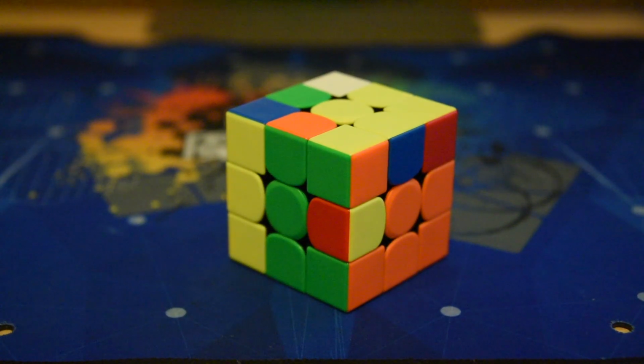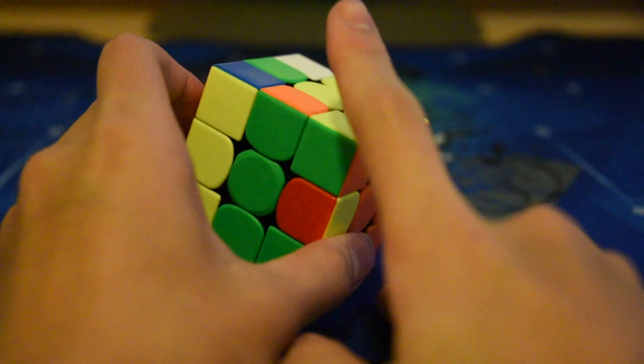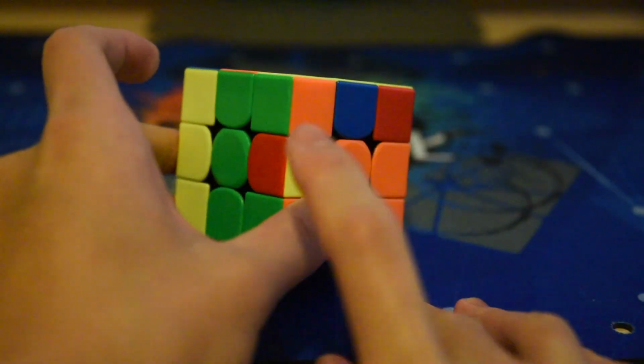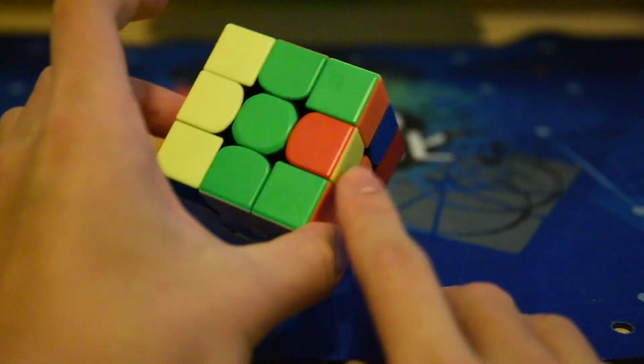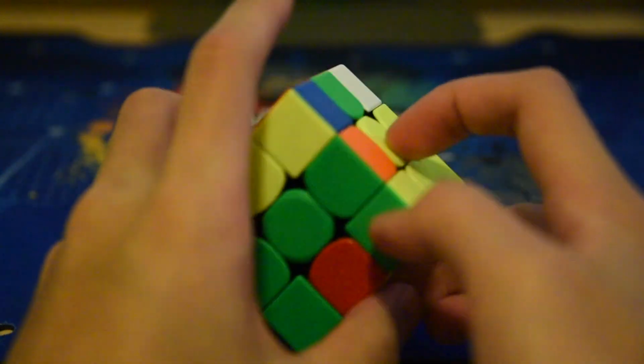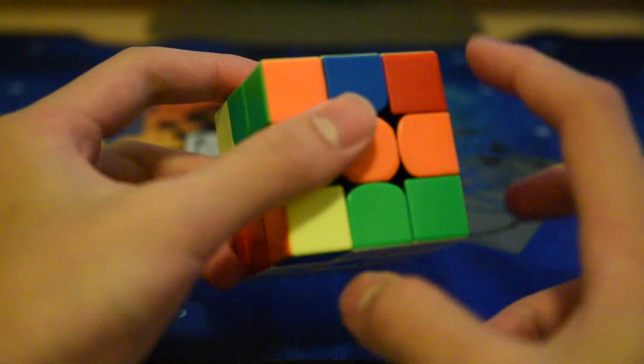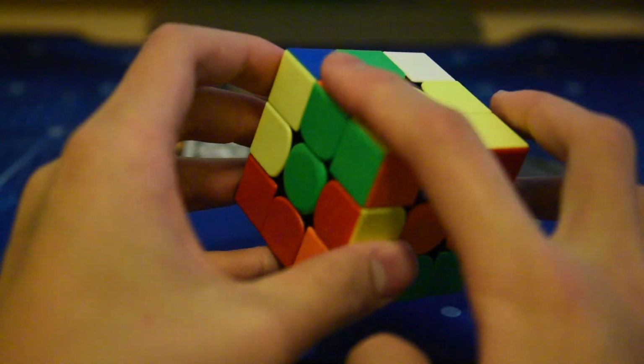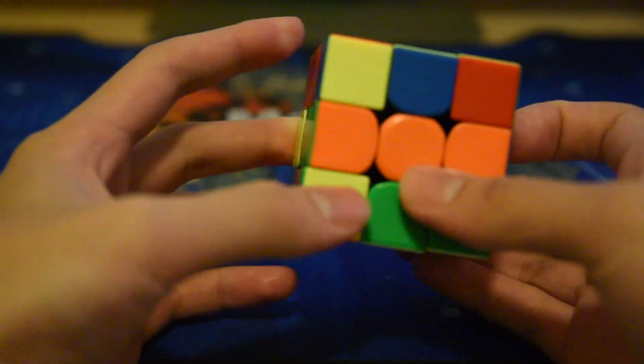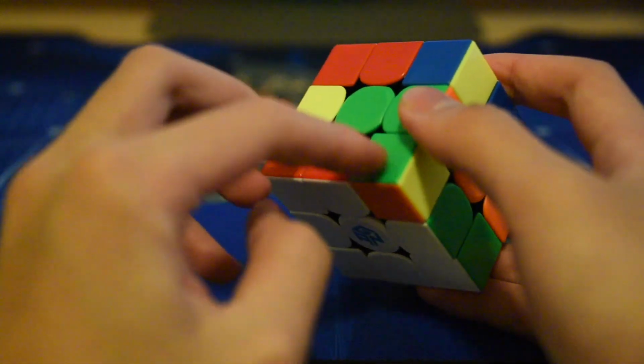For edges, it's just the same thing. You just want to see where this edge goes. So this edge needs to go over here. Now you bring an unsolved corner right here. So you move this unsolved one, you insert this, and when you insert, it won't mess up any pieces.